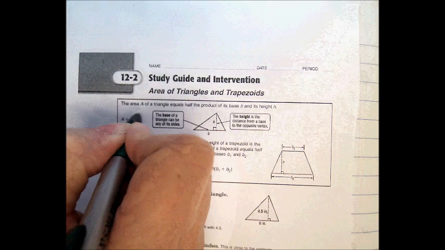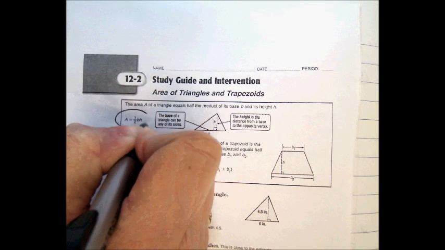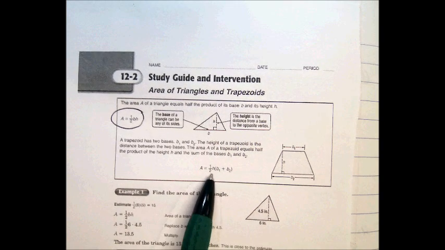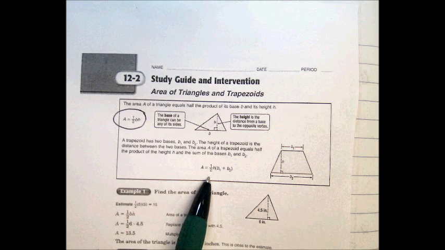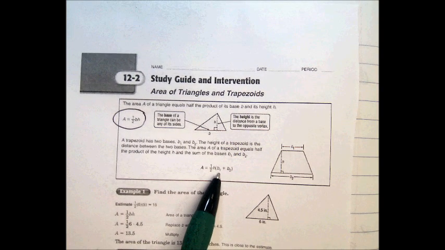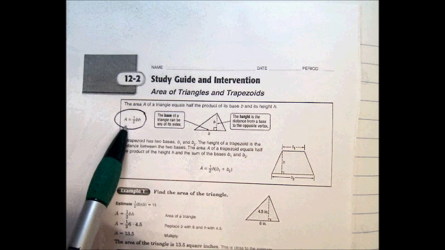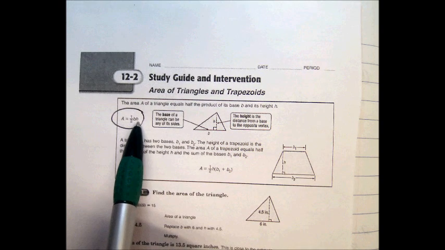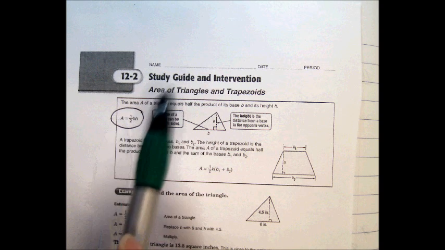Now if you look at the top of your study guide, it gives you the formula for area of a triangle. It also has area of a trapezoid, but we're not doing the trapezoids today, just the triangles. So we'll come back to this later. Right now I want to focus on area of a triangle. It says 1/2 the base times the height.